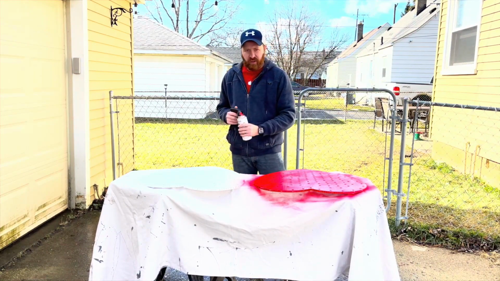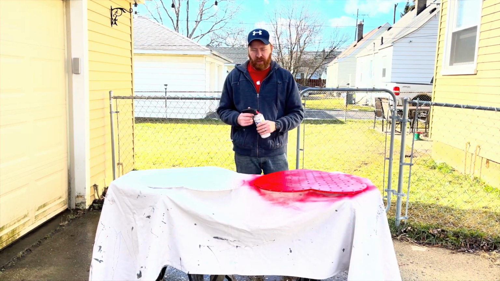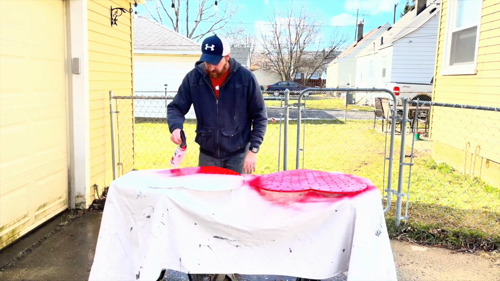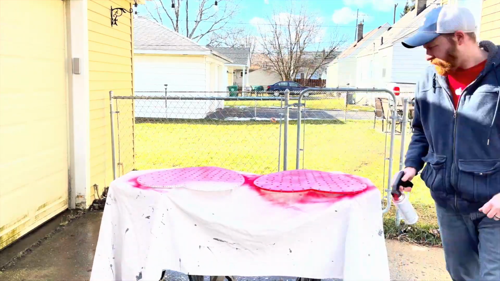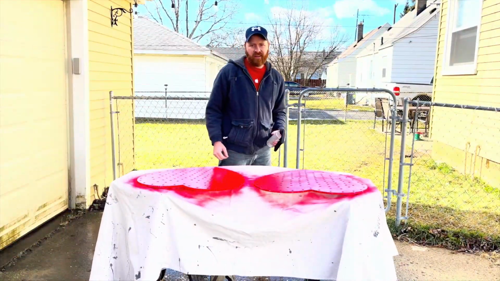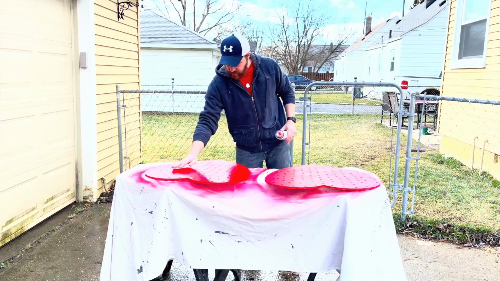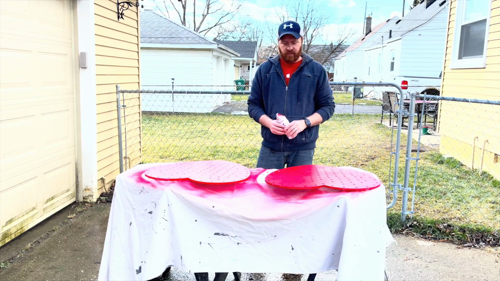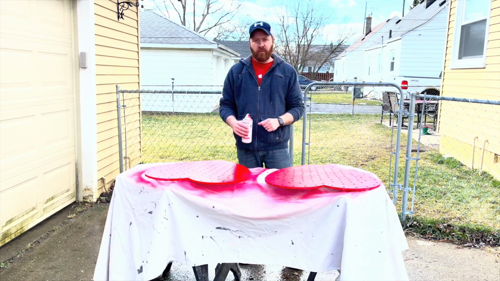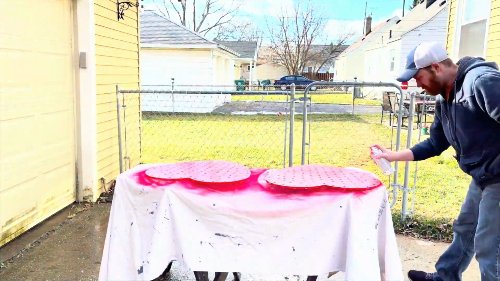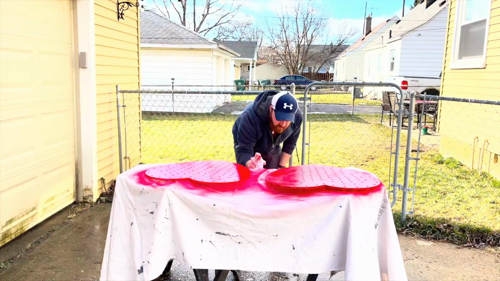All right, so now the primer for this one's dry. This base coat should be good, so we'll add another coat. All right, now we gotta wait for these to dry. All right, so now we're ready for hopefully the last coat. Alright, so now we just gotta wait for these to dry.